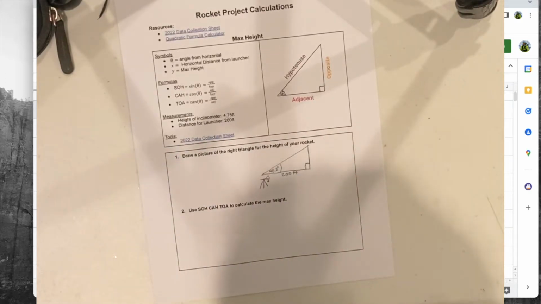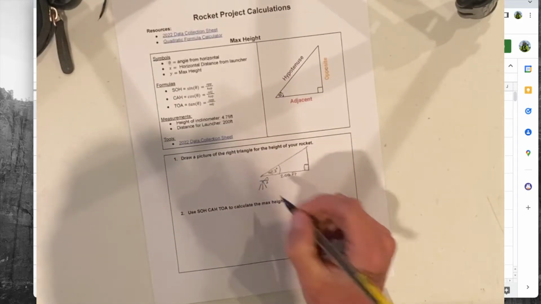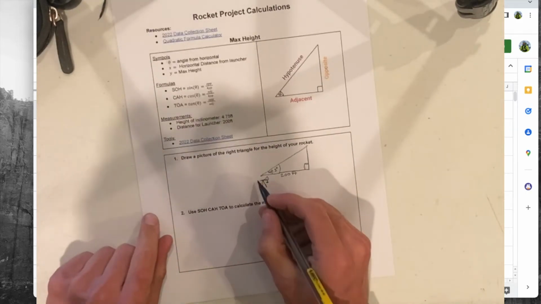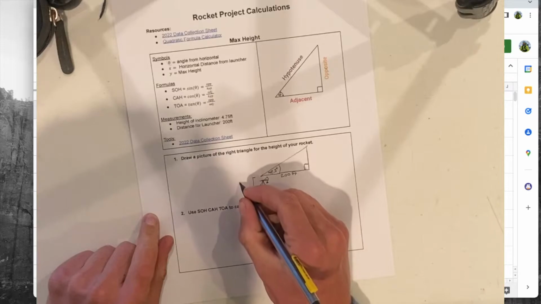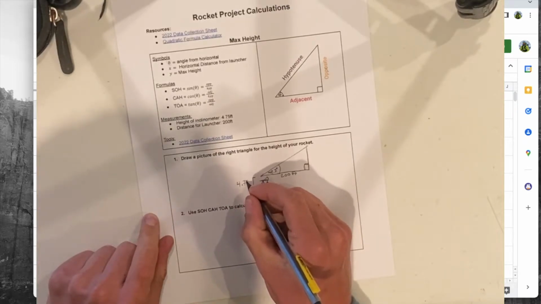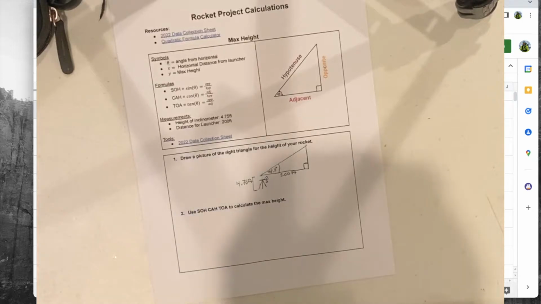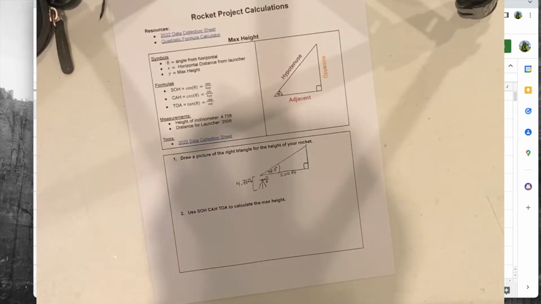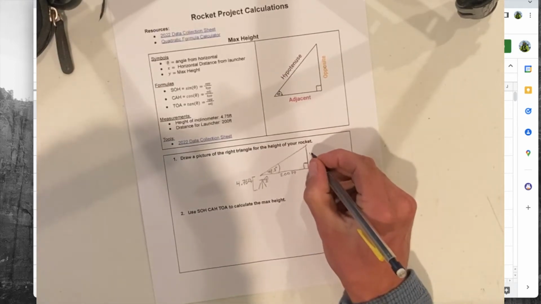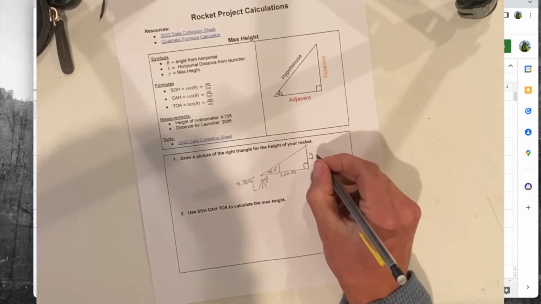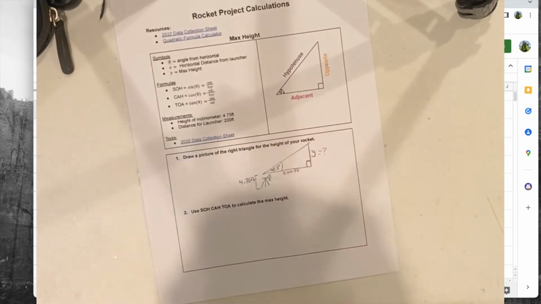One thing I do want to note is the height of our inclinometer matters. And so this height of the inclinometer is going to be 4.75 feet. And what I'm trying to find is our maximum height. I'll call that Y for maximum height, but this is what I'm trying to find right here. This is our goal. So we just did part 1 of drawing the picture and getting an idea of what we're actually calculating.